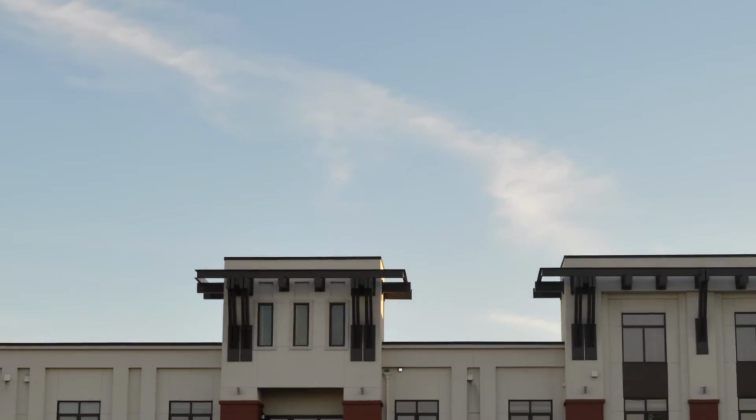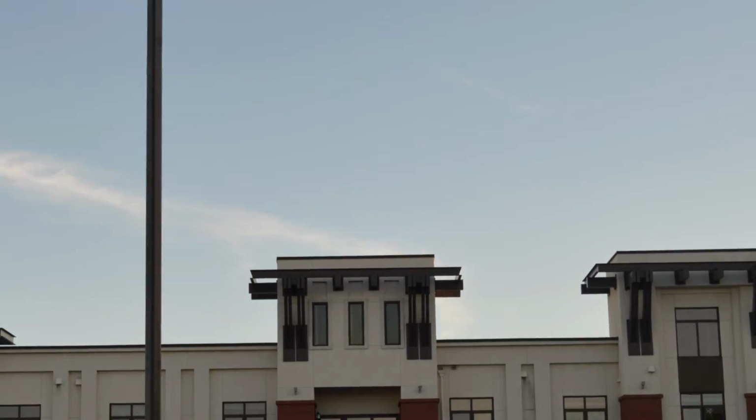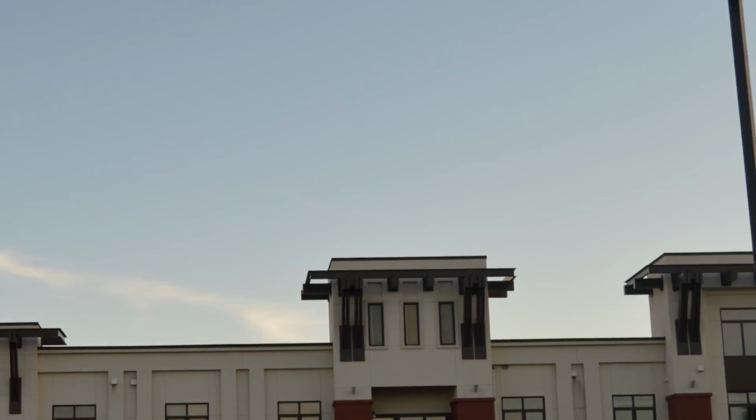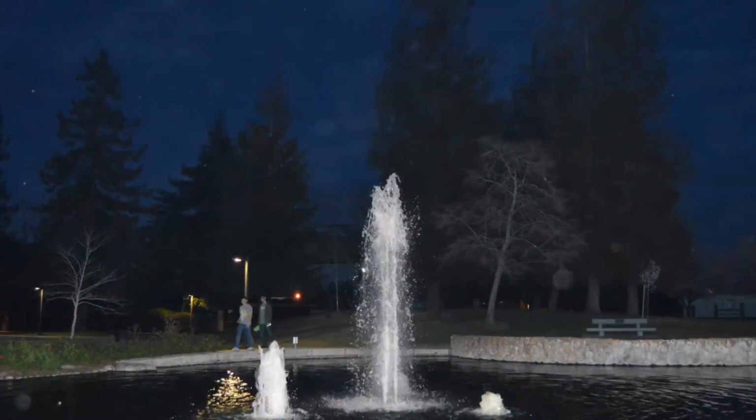With a little bit of time and effort, you can turn any boring old time-lapse into a superb hyperlapse like this, or like this.